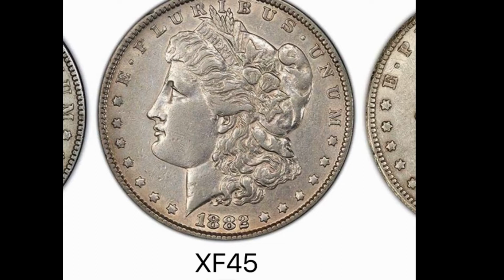You can see the leaves that make up her wreath. You can see the stars and the legends clearly. So most of the circulation wear on this coin is located in the high points of the design. But still, there's a lot of the design still visible.